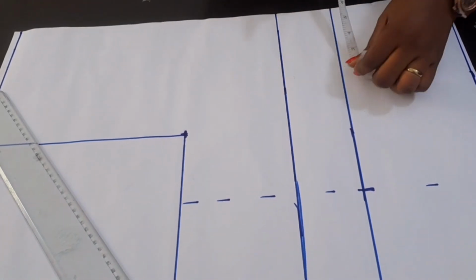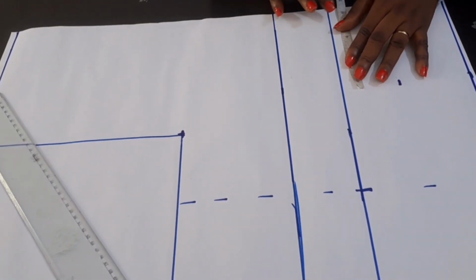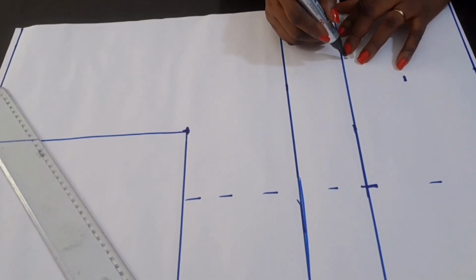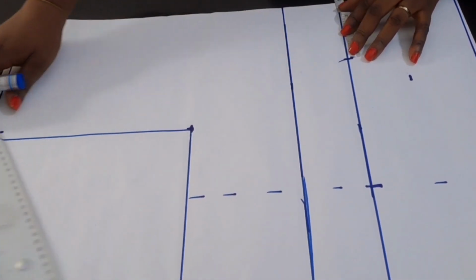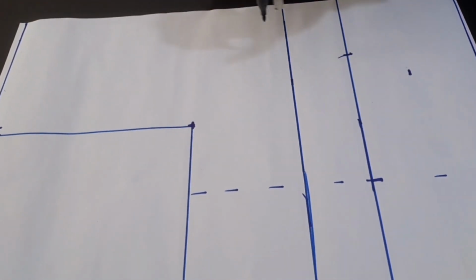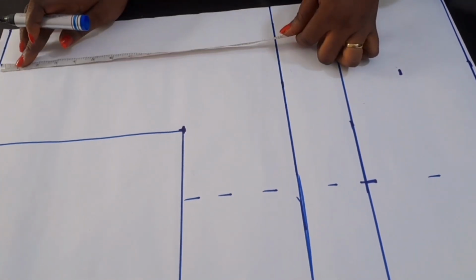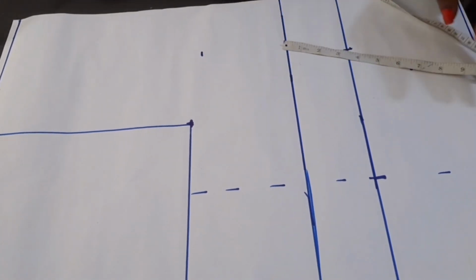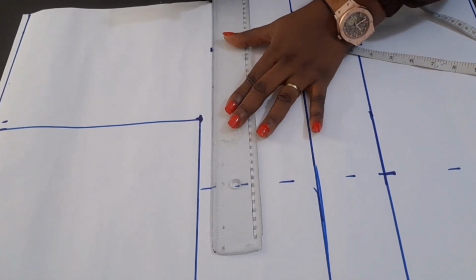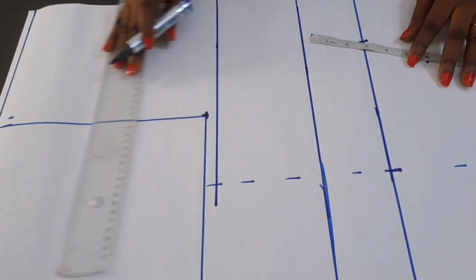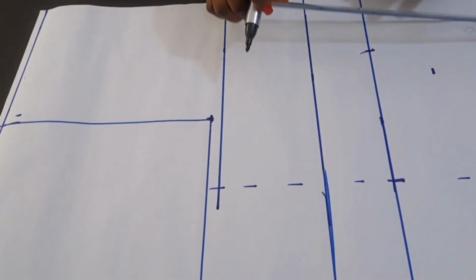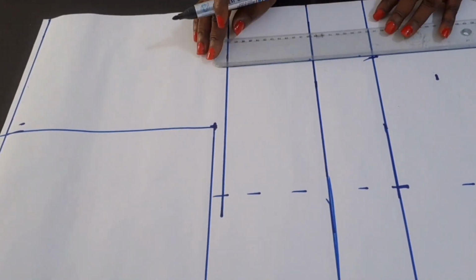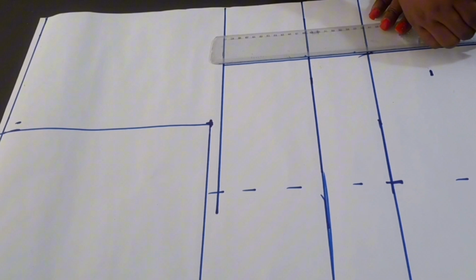Then the next thing is to mark the bust span. The bust span, which is nipple to nipple, this one is 4.5. So 4.5, and this is the bust point. So I'm going to mark, connect from the bust point down. This is the bust span.